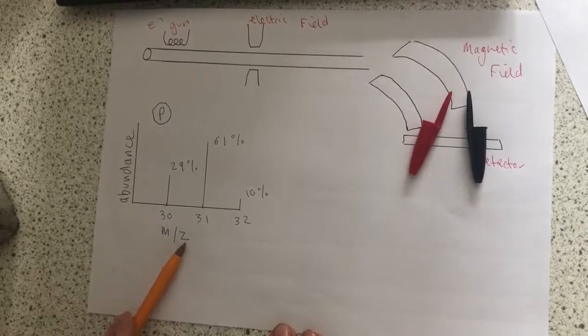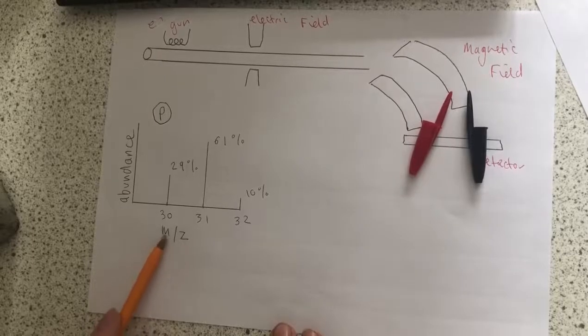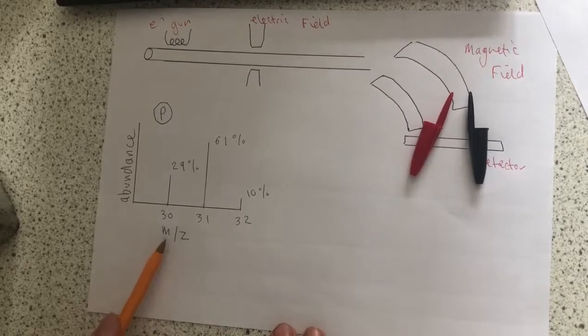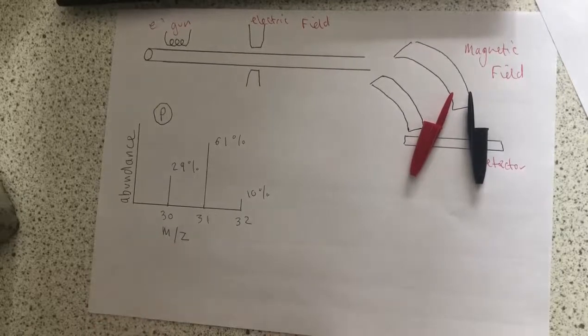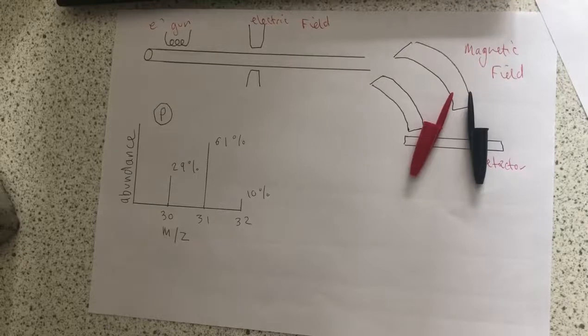But remember, the charge they got is 1 plus. So this is basically just the mass, because a number divided by 1 is just the number. So you can just think of this as the mass. What I'm going to go through now, and what you need to know, other than the definition of an isotope, is how to use this graph to calculate the average atomic mass of your element.